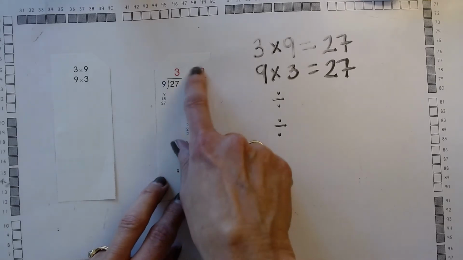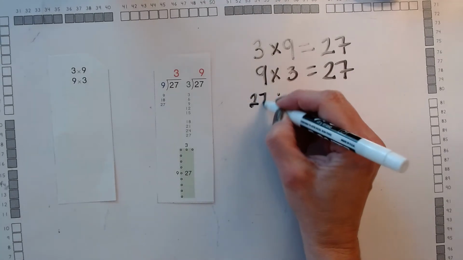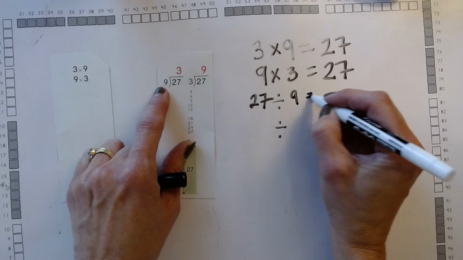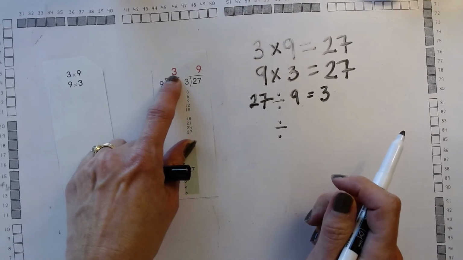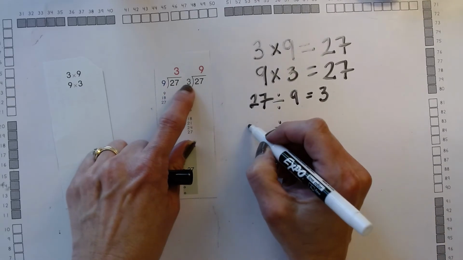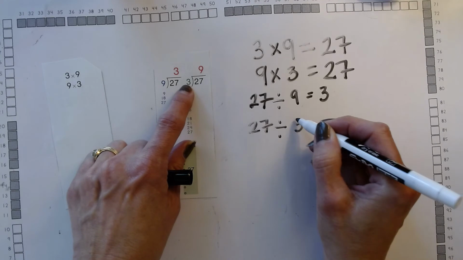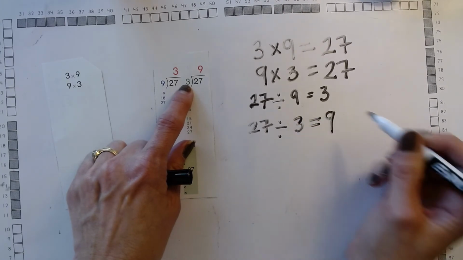So if I'm going to take these numbers, I'm going to make 27 divided by 9 equals 3. The answer, the quotient, is always on top. So my other problem is 27 divided by 3, and that equals 9.